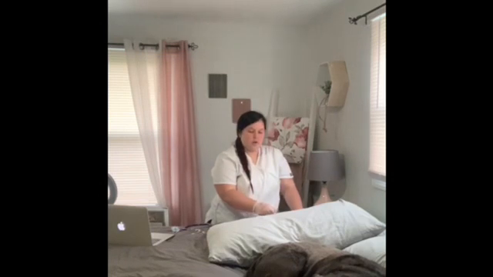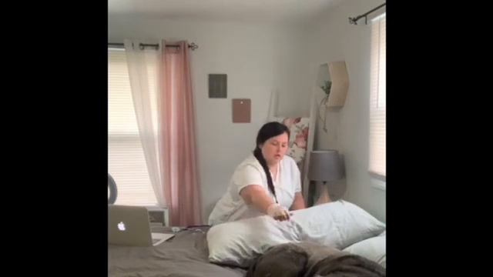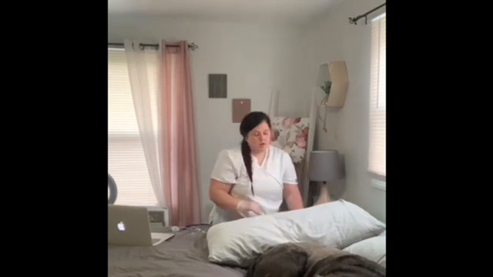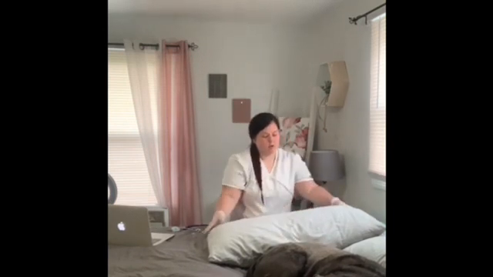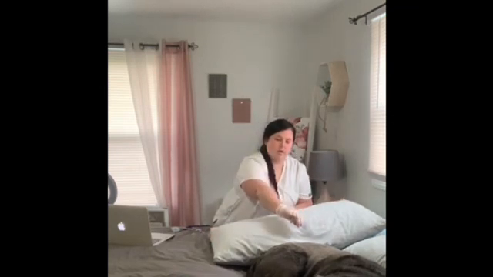Can you wiggle all your fingers for me? Okay, can you tell me what finger I'm holding over here? Good, and what finger I'm holding over here? Good, and then I'm going to go ahead and check cap refill on all 10 of your fingers. Make sure that that's less than 3 seconds. Your chest is symmetrical, but you are breathing a little heavy. I'm going to go ahead and make sure your pulses are even on both sides.